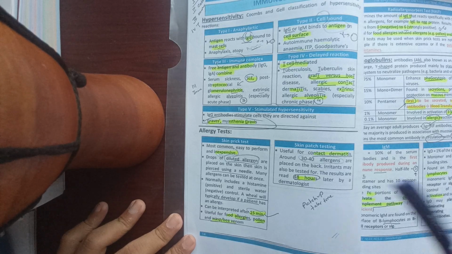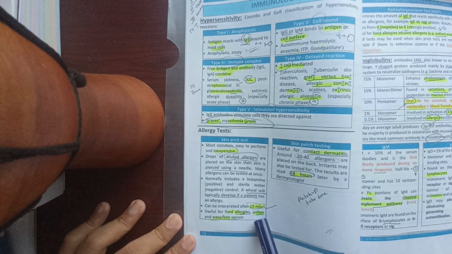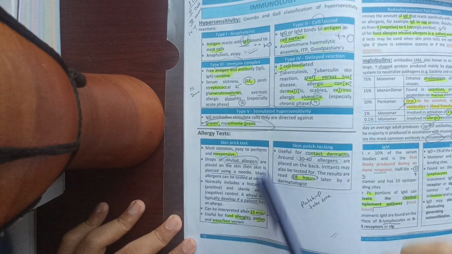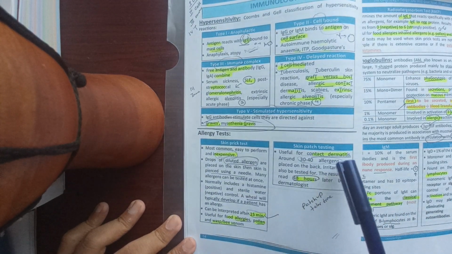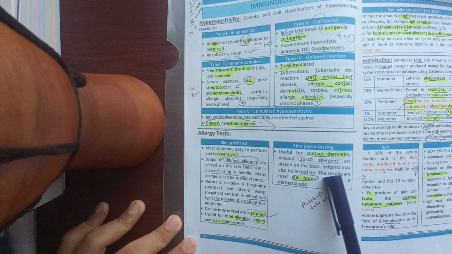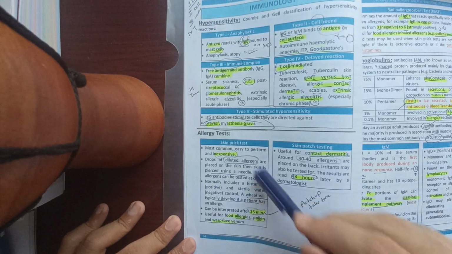Skin patch testing, that's another way. Skin prick is used for food allergies, pollen, and wasp and bee venom, very important. Skin patch testing will be for many antigens. It's useful for contact dermatitis, you have to remember. Around 30 to 40 allergens are placed on the back. Irritants may also be tested for. The results are given in 48 hours, later by a dermatologist. So it takes time. The skin prick is easier, 15 minutes, and this one takes time.